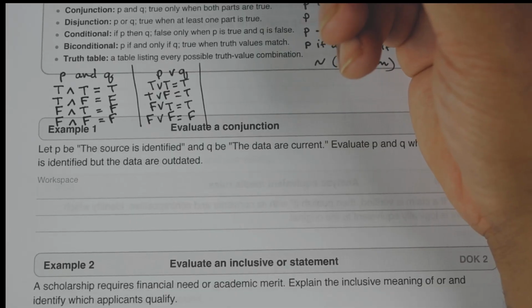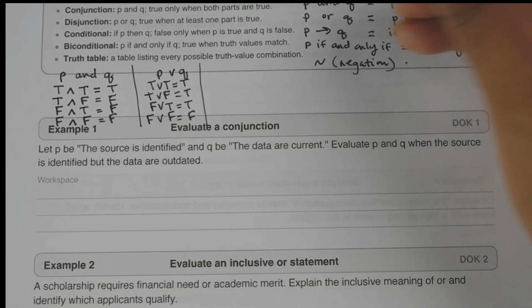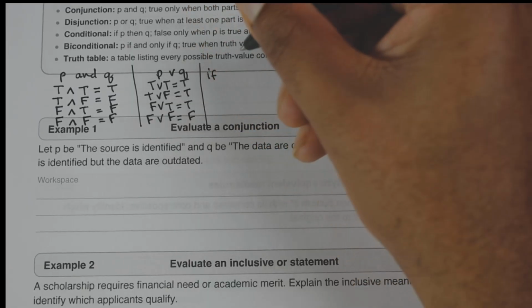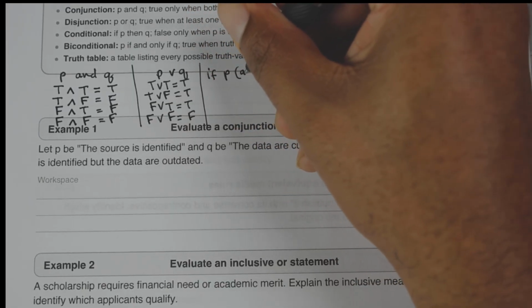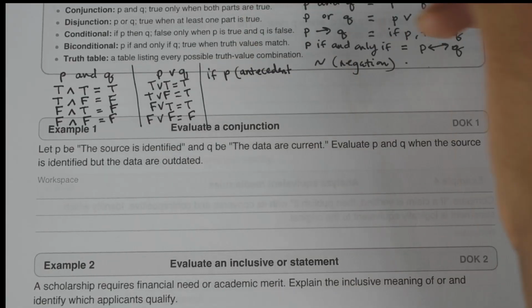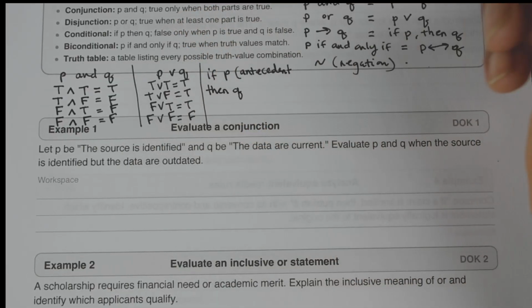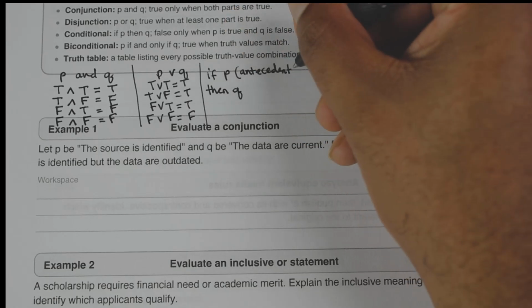Now, a conditional statement, also known as an if-then statement, is a contingency. The proposition P is called the antecedent. So when we're thinking about the if-then, if P, that's the antecedent, and then Q would be called the consequent.